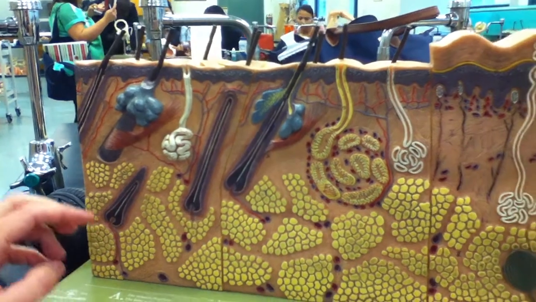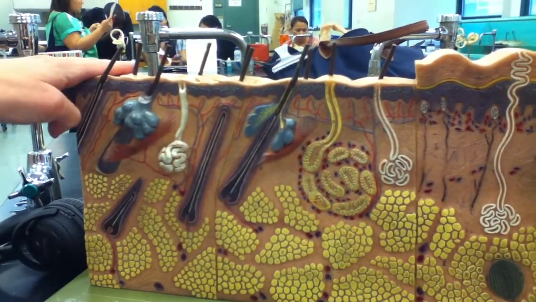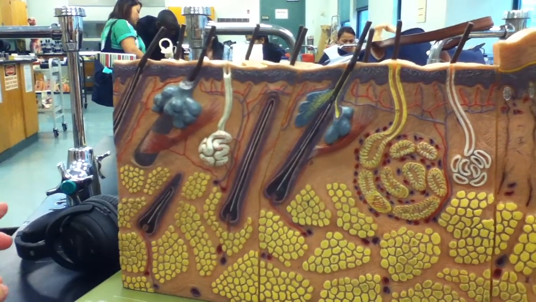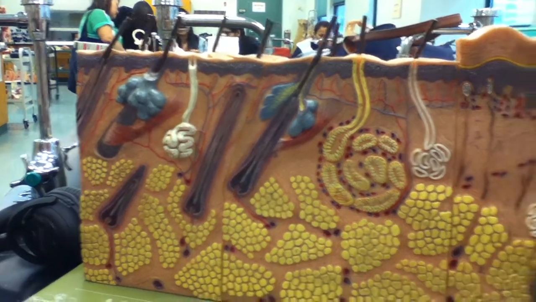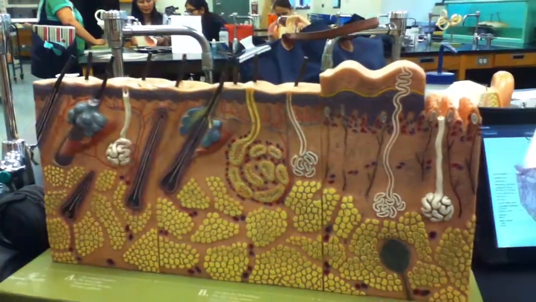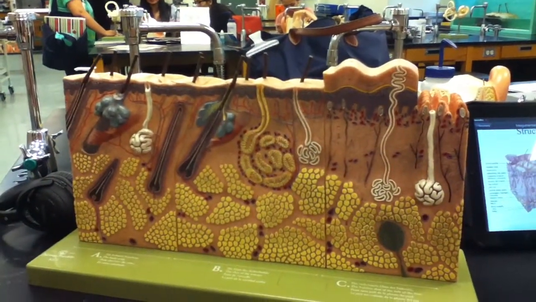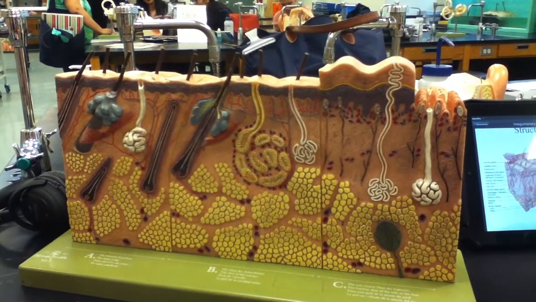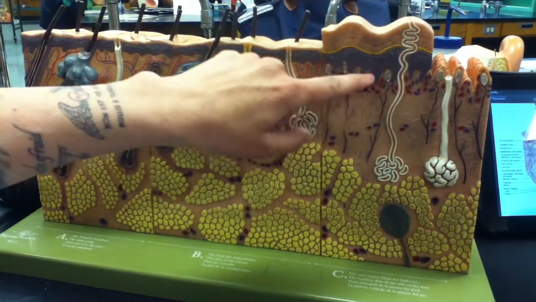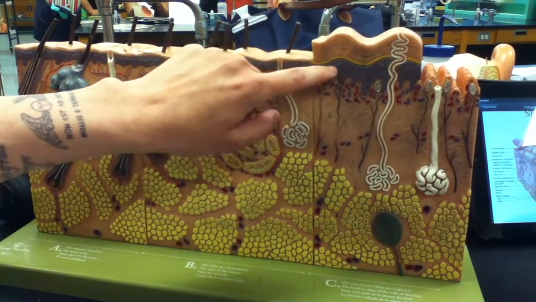The 5 layers of the epidermis: the topmost is stratum corneum. Underneath it is stratum lucidum, which is only found in thick skin, the soles of the feet and the hand. Stratum granulosum is under that, then stratum spinosum, and the very bottom is stratum basale, which would be rimming right here.